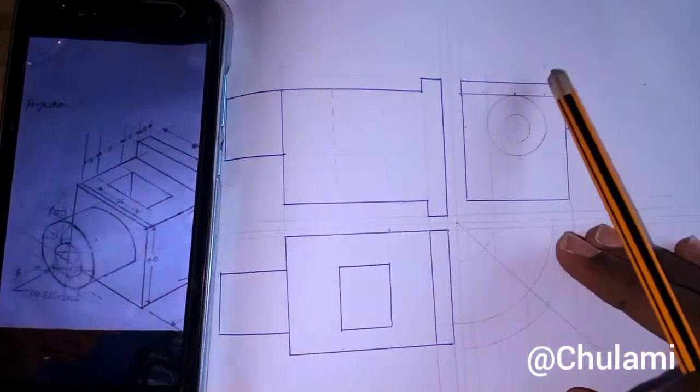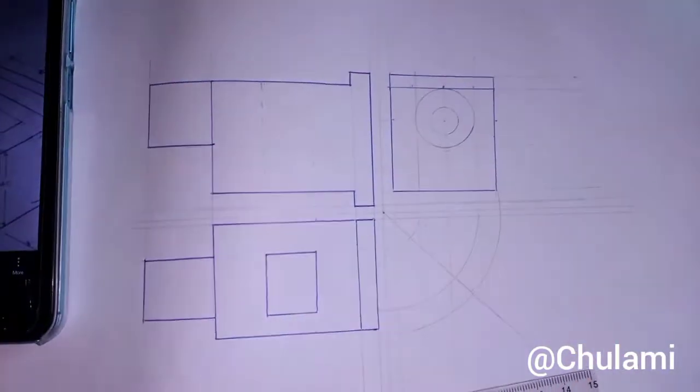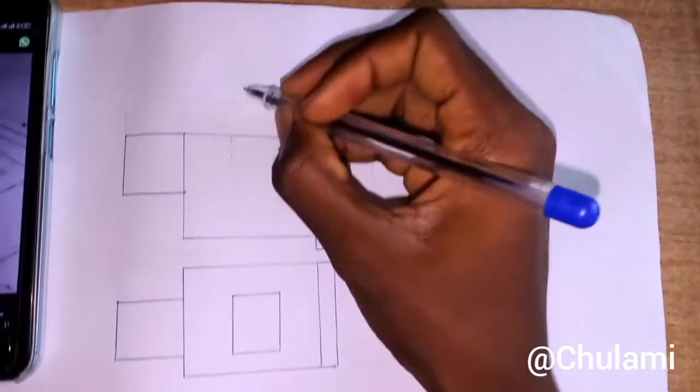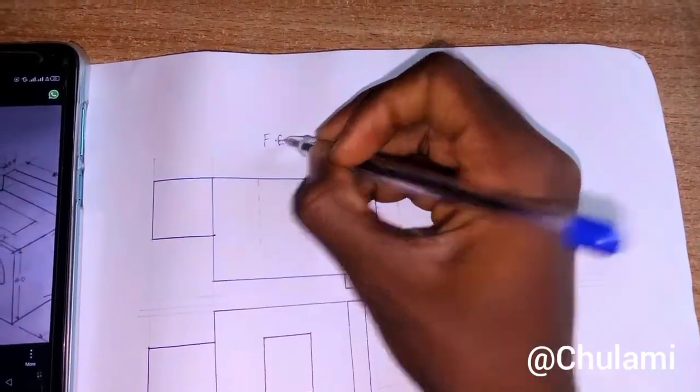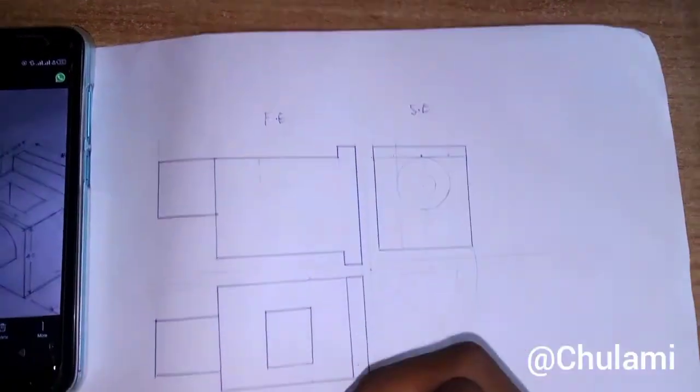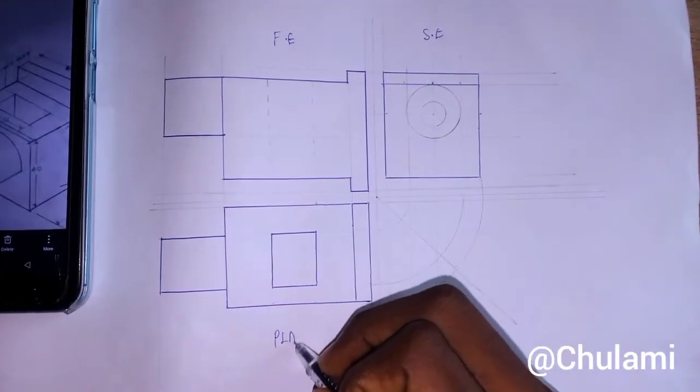Now these are the given views of our isometric block. We'll call them the front elevation, side elevation, and the plan.